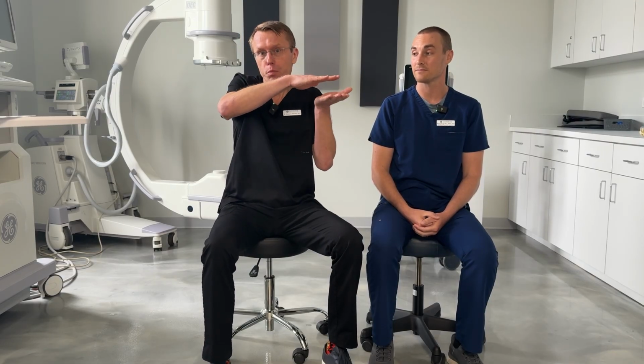But also when you have not enough space between your two bones, the acromion and the humerus, that can often compress some of the bursa and it can rub on it. It can cause inflammation, pain, and all the symptoms.